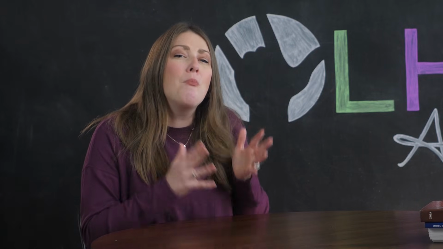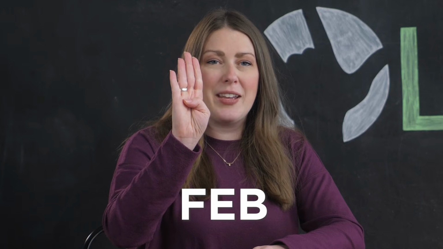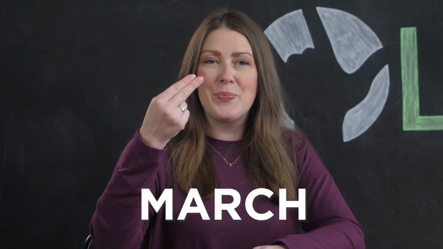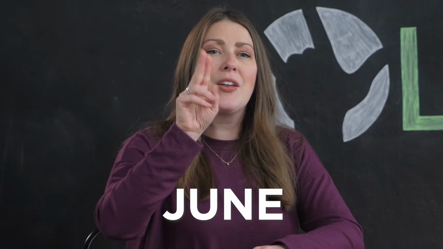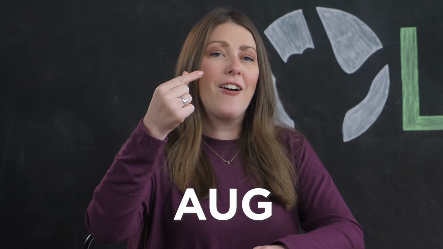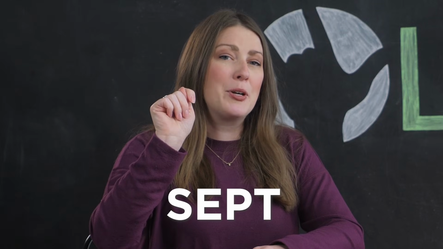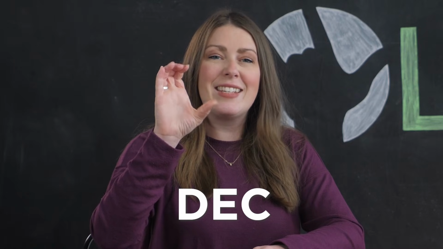For months with 5 letters or less, they are fingerspelled in their entirety. But with months that have more than 5 letters, they are abbreviated. So this is what it looks like. January, February, March, April, May, June, July, August, September, October, November, December.